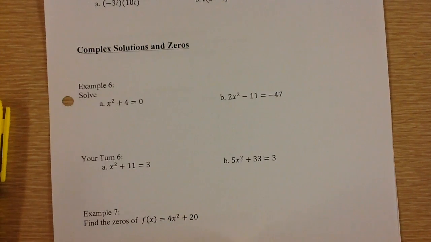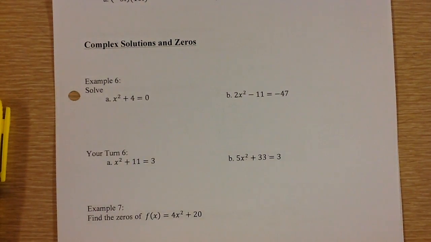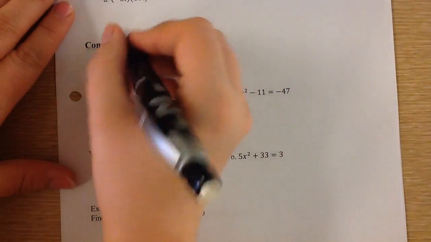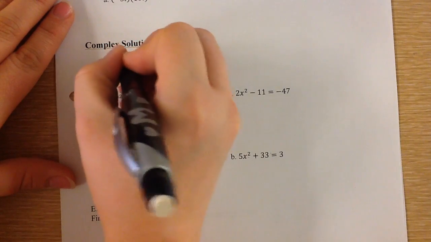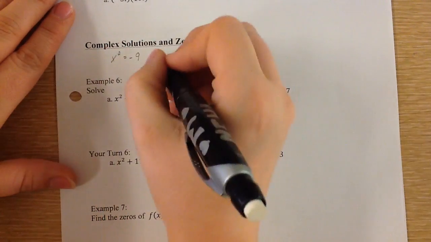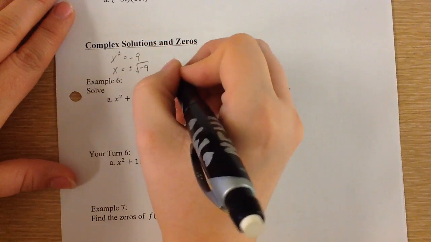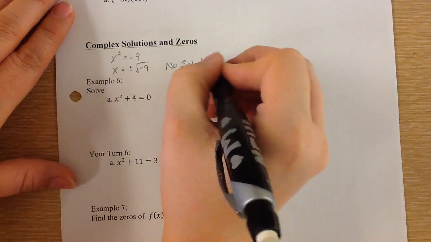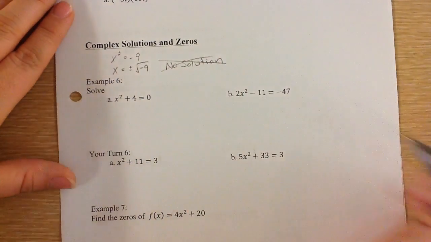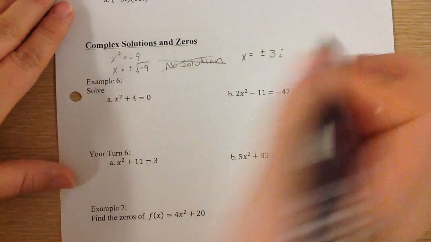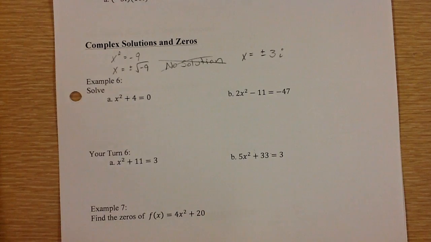Okay. Complex solutions and zeros. Well, now that we know how to take the square root of a negative, we can now solve equations that we used to have to write no solution on. For example, when we had x squared equals negative 9 previously, when we square rooted both sides, we'd have plus or minus square root of negative 9, and we would write no solution. That's how we used to solve them. But we don't have to write no solution anymore. I now know that x is equal to plus or minus 3i, and now it has a solution over the imaginaries.